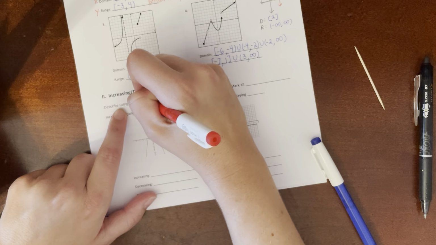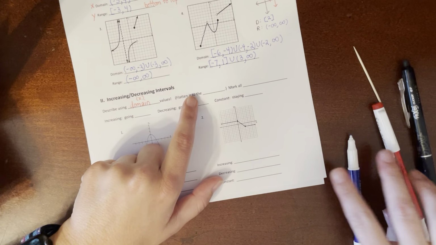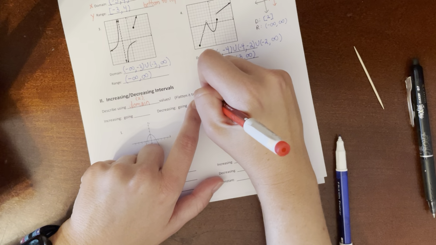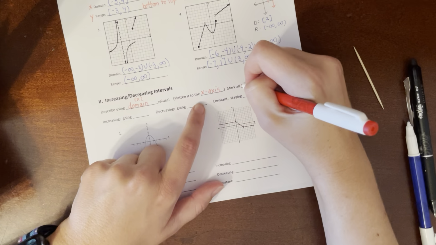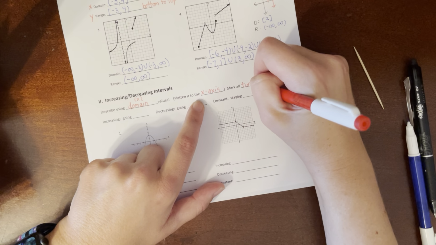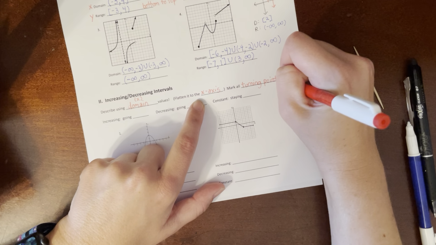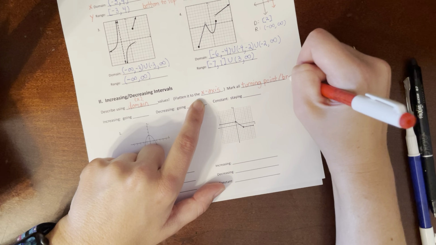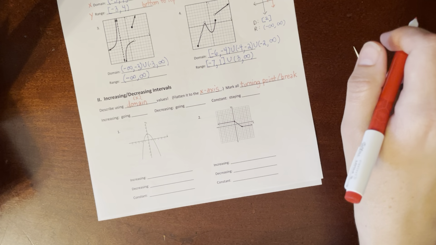In other words, the x values. Okay, we will flatten to the x-axis. I'll show you what I mean, don't worry. And then we'll mark all turning points, and sometimes it's not a turning point. Sometimes it's like a break. Okay, and I'll show you. We'll mark all turning points or breaks.